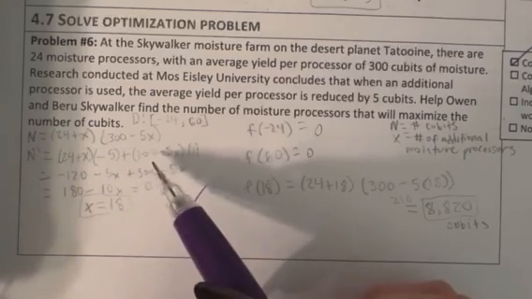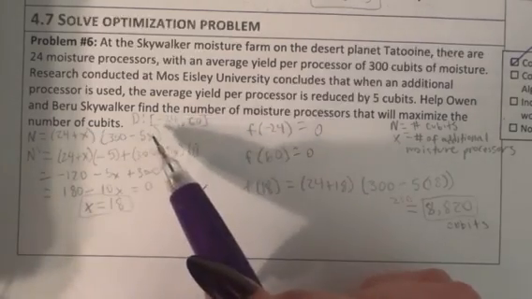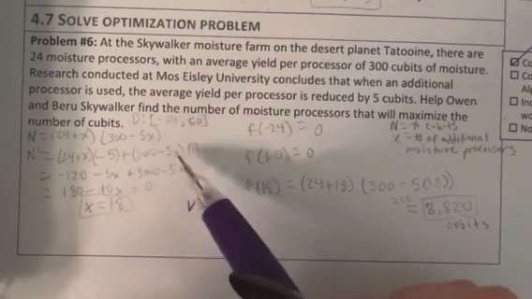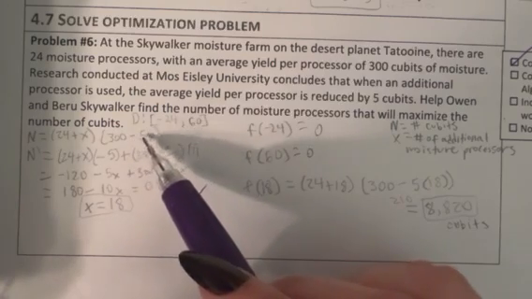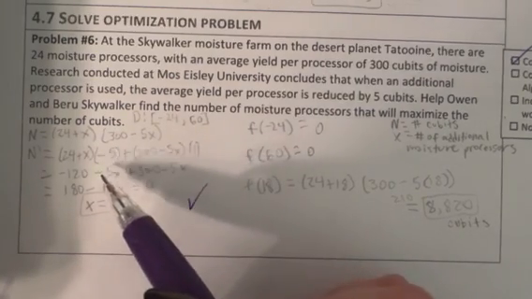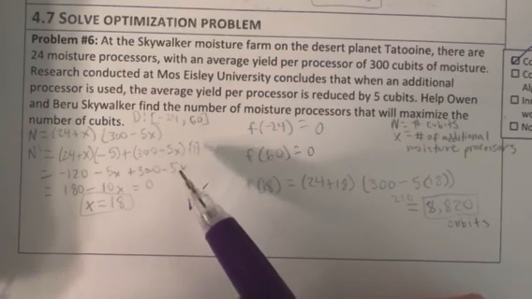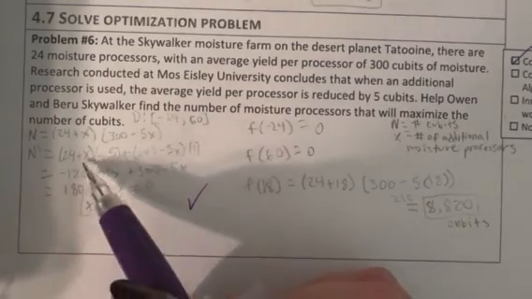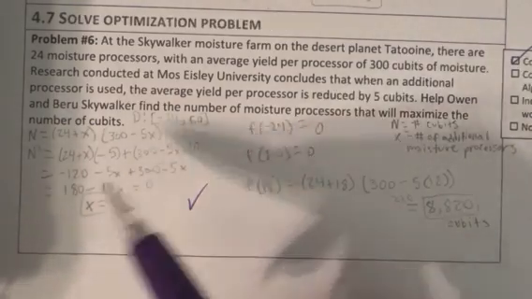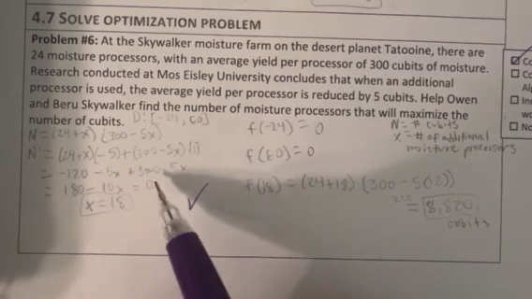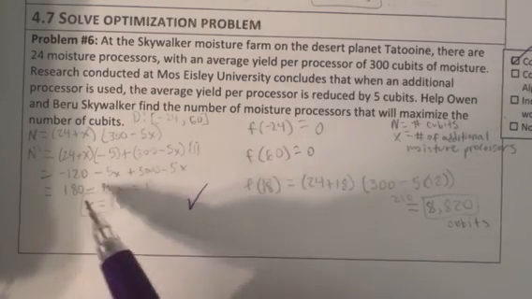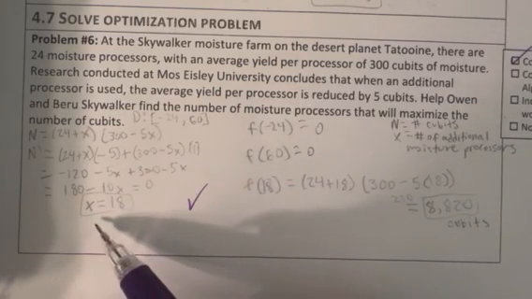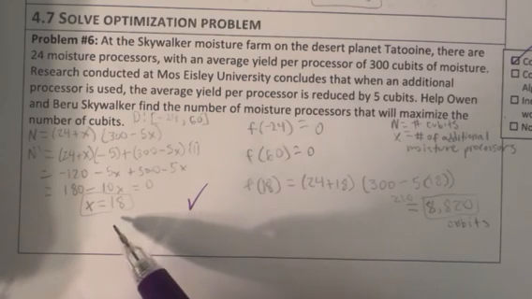Next, we are going to take the derivative of this equation. 24 plus x times the derivative of g, which would be -5, and then 300 minus 5x times the derivative of f of x, which would be 1. Then we expand that out, which is this, and we set it equal to 0 to find x. x ended up being 18.